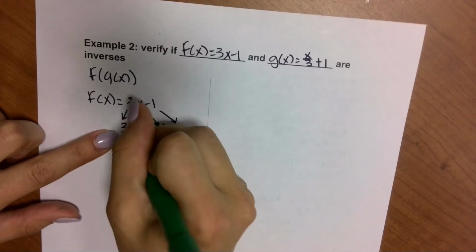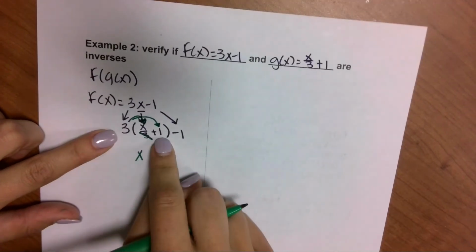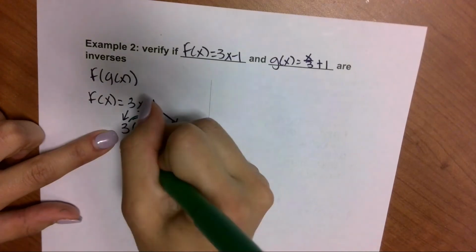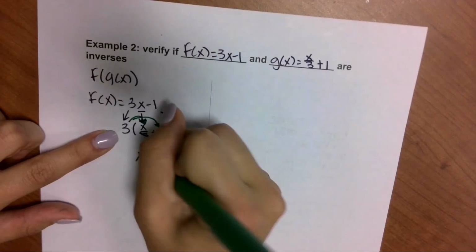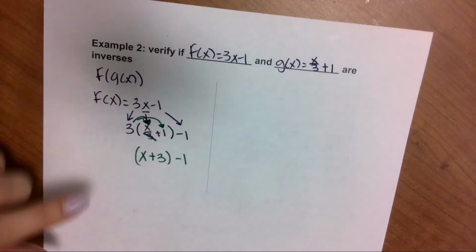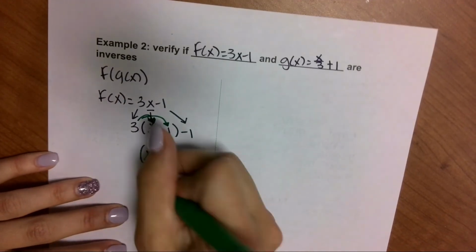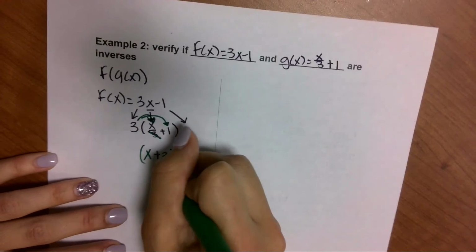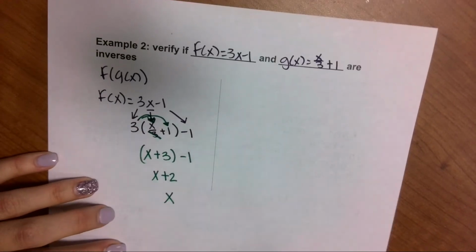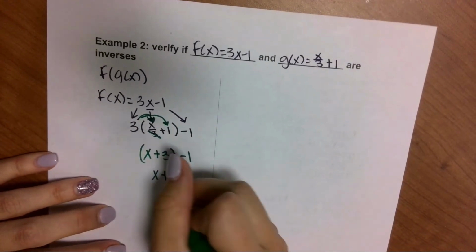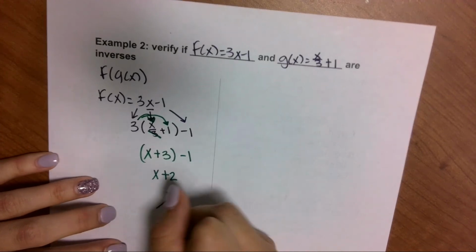So I still have the x, and then 3 times 1 is 3. And then I'm carrying down my minus 1. I can combine those for x plus 2. It does not equal just x. So they are not going to be inverses.